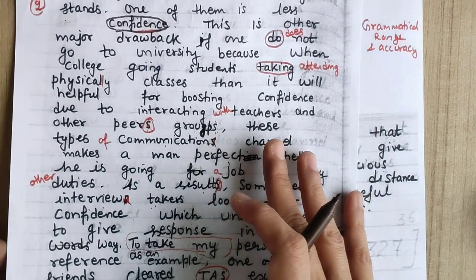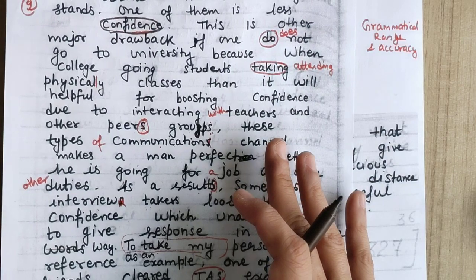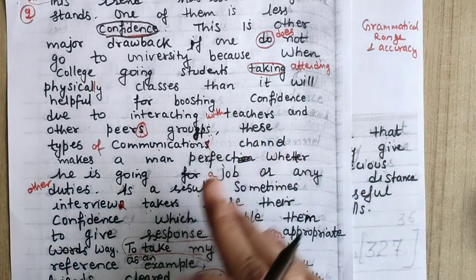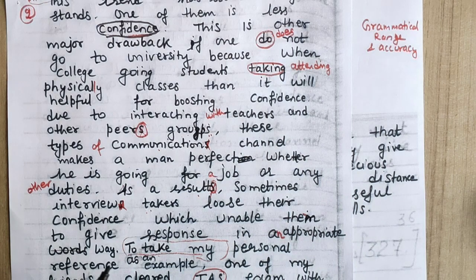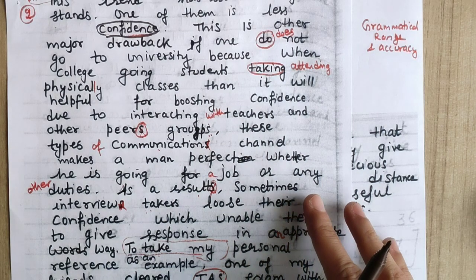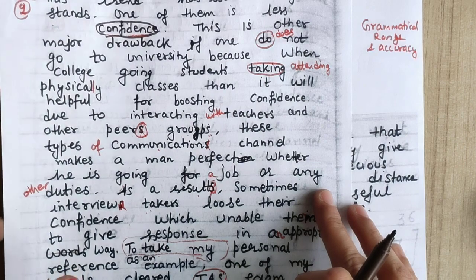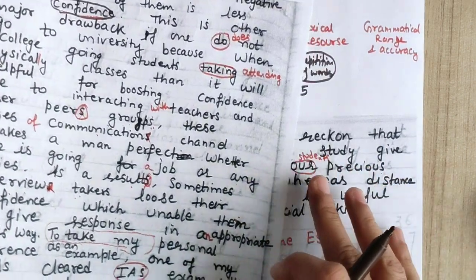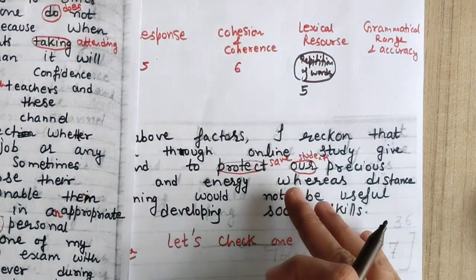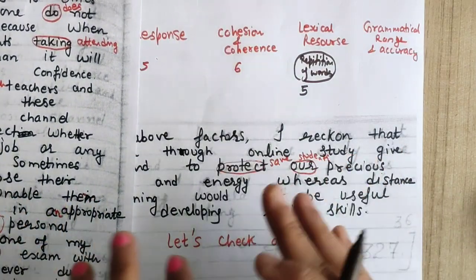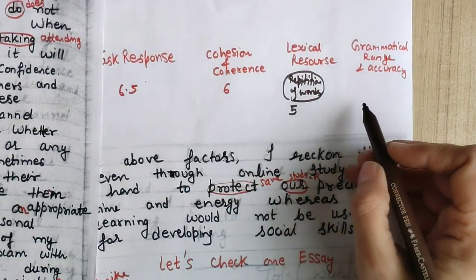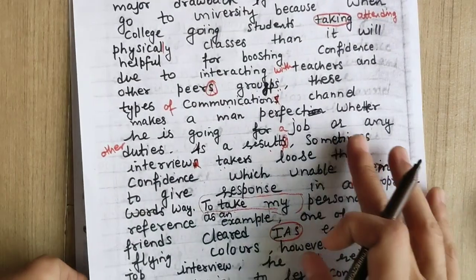For online you can use the words e-learning, electronic, computer-based study, app-based studies. Online teaching, online lecture, so many words you can use. You can make your own list by collecting so many words.